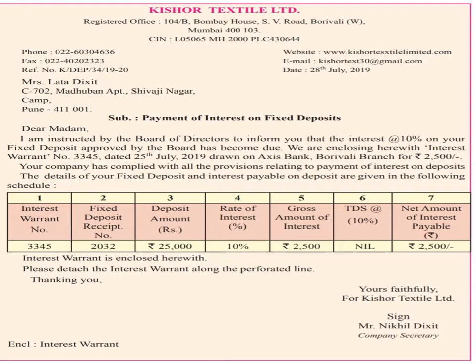2032. And the third box contains the fixed deposit amount that the receiver has deposited in the company, that is 25,000, and on that the company is paying her 10% interest. So you can see in the fourth box the rate of interest is mentioned, that is 10%. So 25,000 at the rate of 10%.